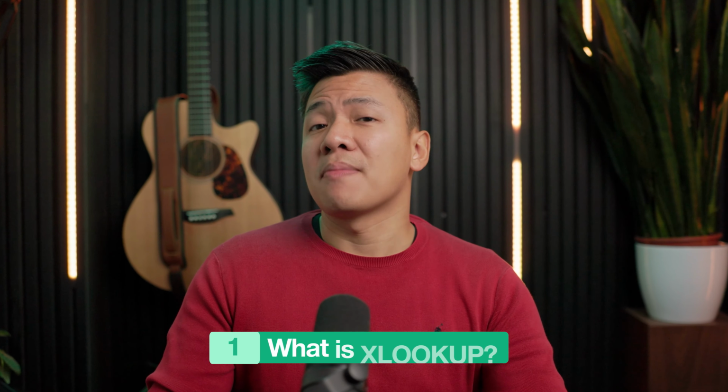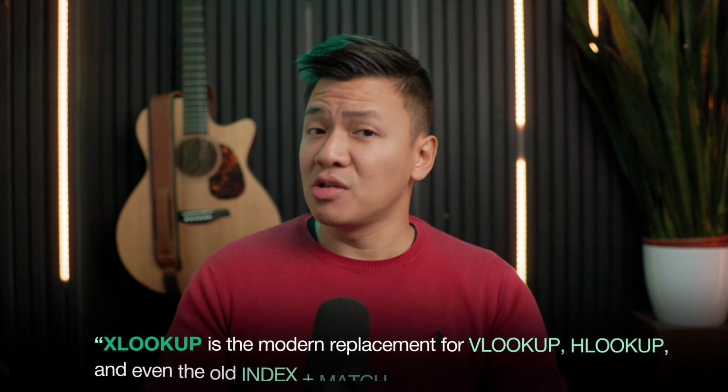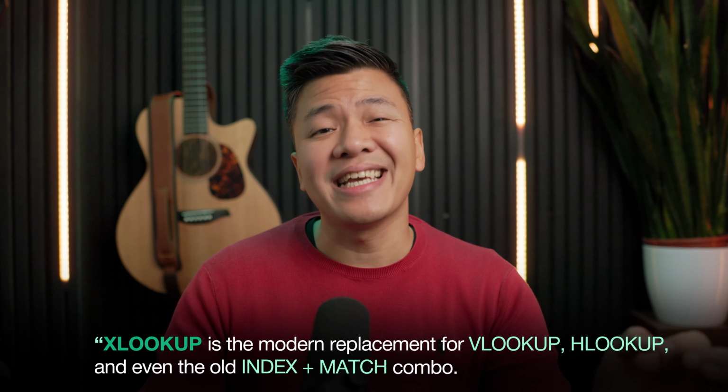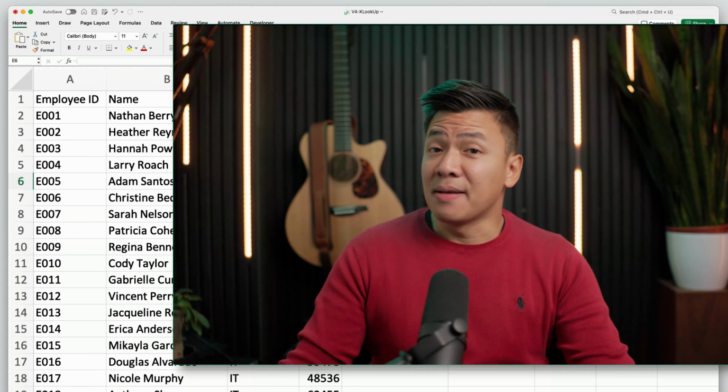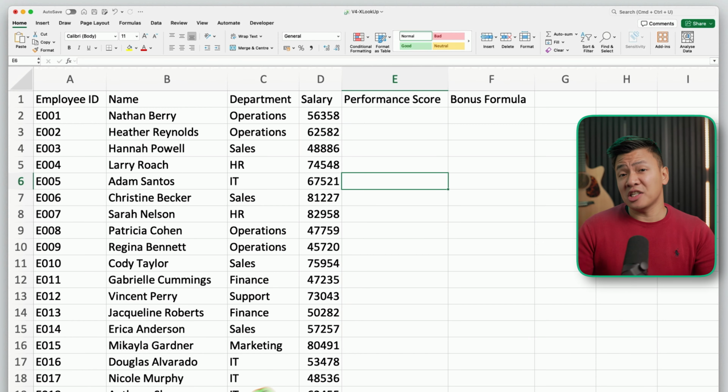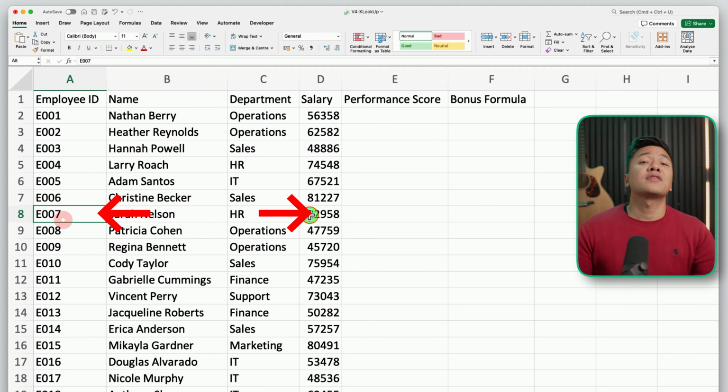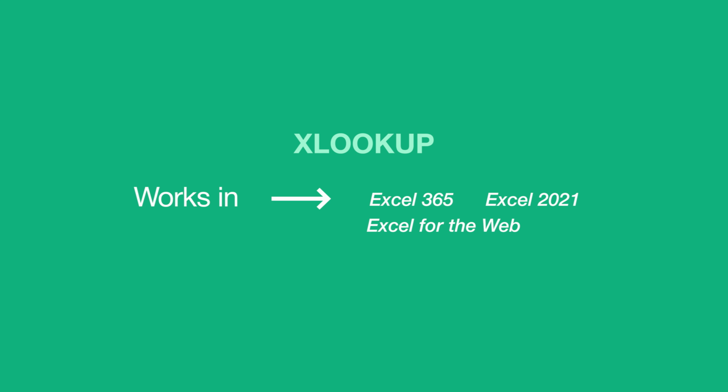What is XLOOKUP? XLOOKUP is the modern replacement for VLOOKUP, HLOOKUP, and even the old INDEX and MATCH combo. The main difference is that XLOOKUP lets you search in any direction, left, right, up, or down. It's available in Excel 365, Excel 2021, and Excel for the web. If you're using an older version like 2016 or 2019, you probably won't have it.